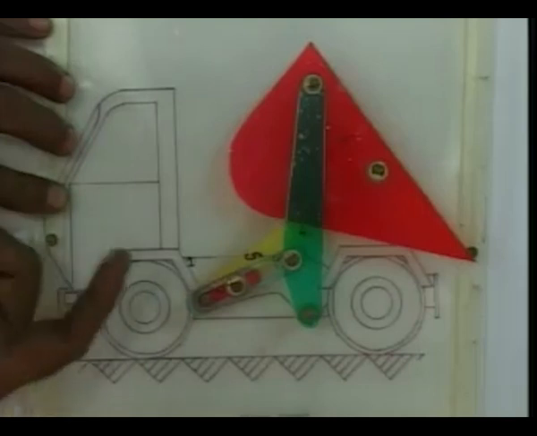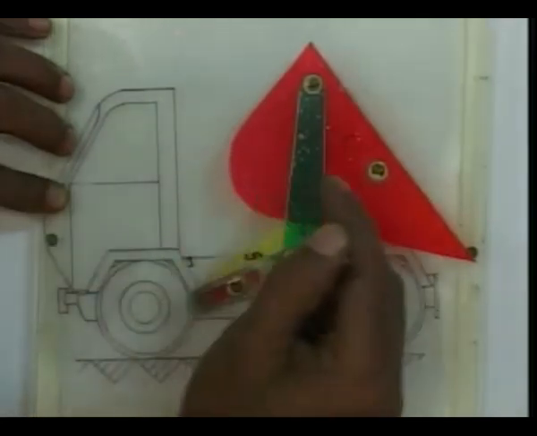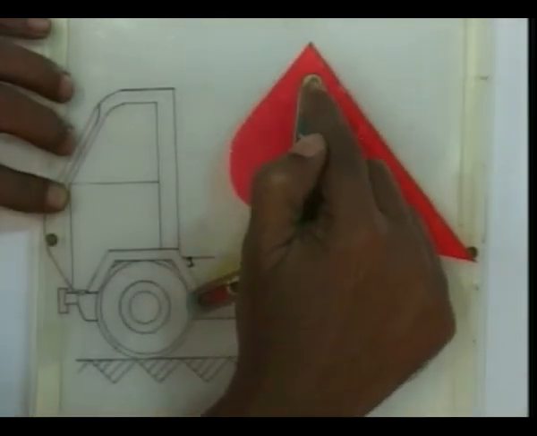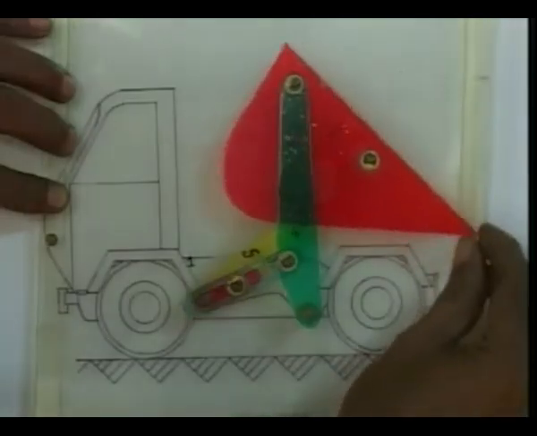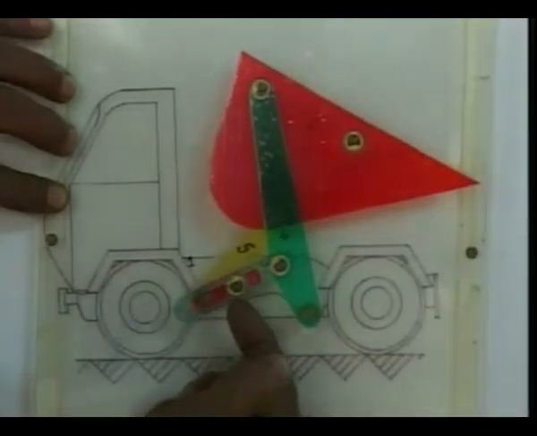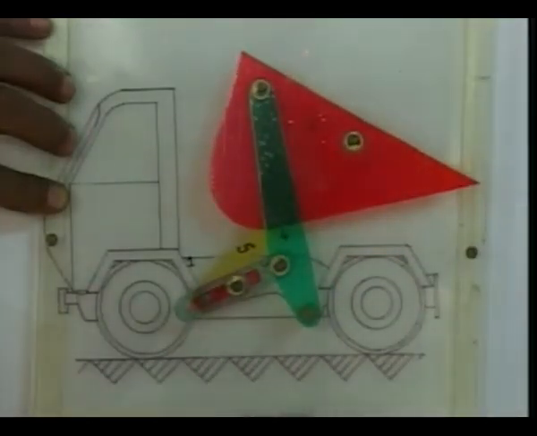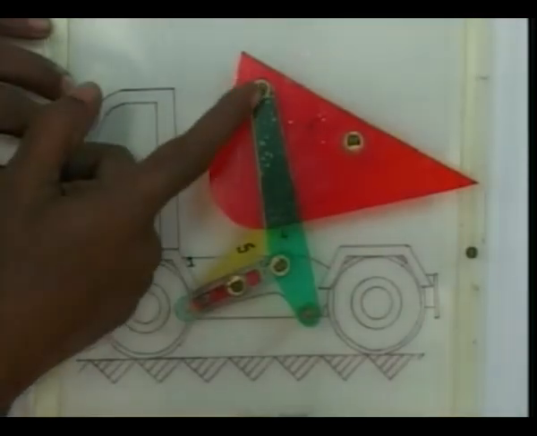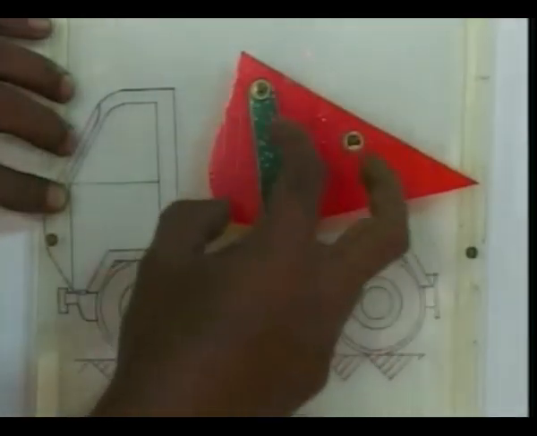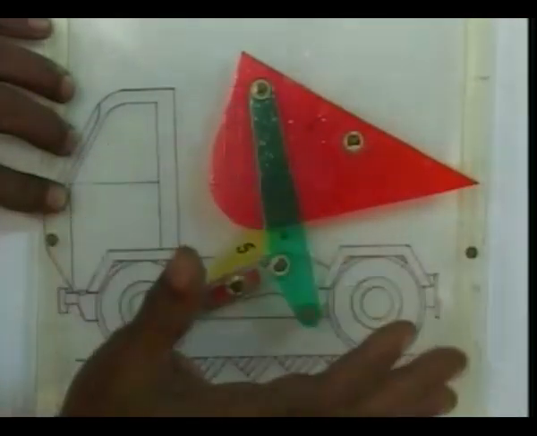The other 2 are automatically fixed. That means I can take the x coordinate of this particular point of the dumper anywhere, and accordingly the input is decided, but the y coordinate and theta, that is the orientation of the dumper bin, are automatically decided.